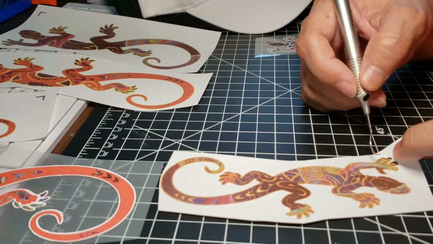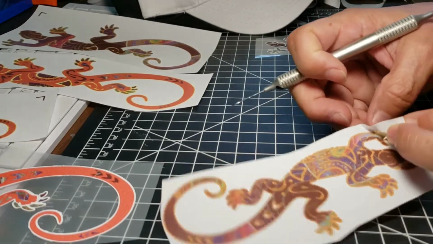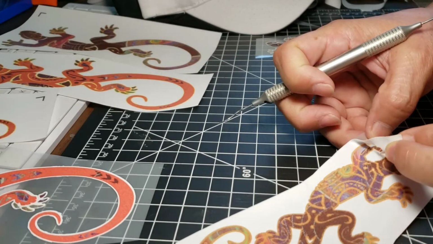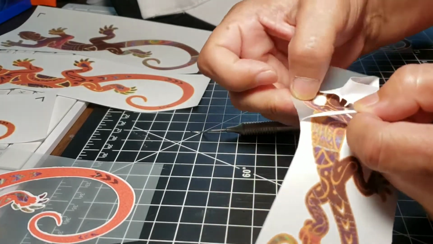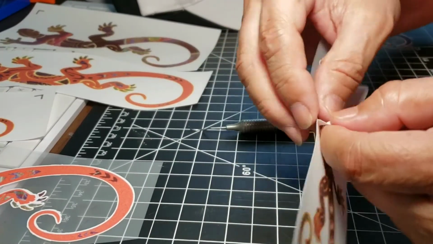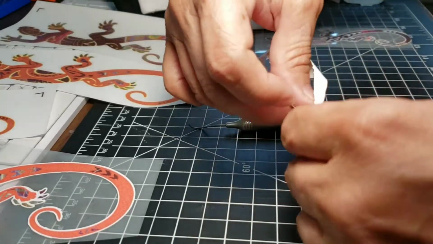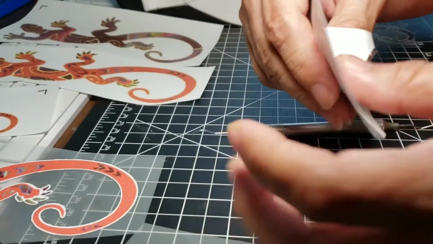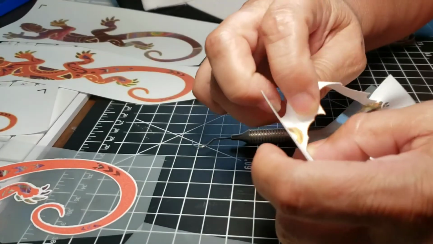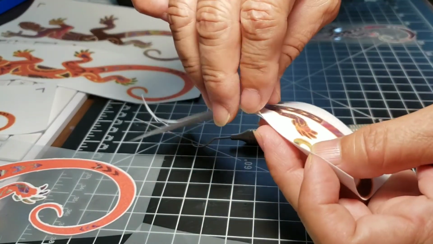Don't know what this is sticking to, to be honest, but anyway, I wanted to show you this part. The material is stretchy. And it weeds. It's fairly smooth. I'm trying not to get my hand too much in the camera. I want you to see what I'm doing.